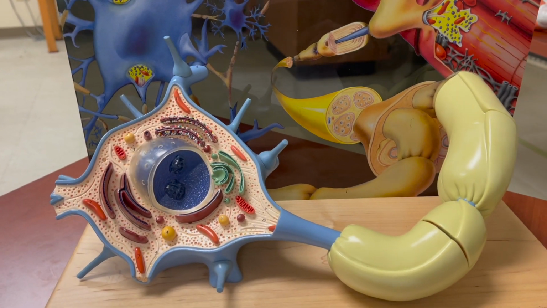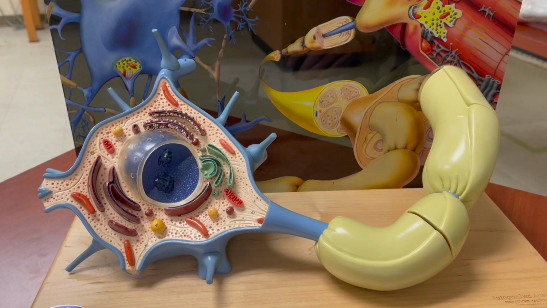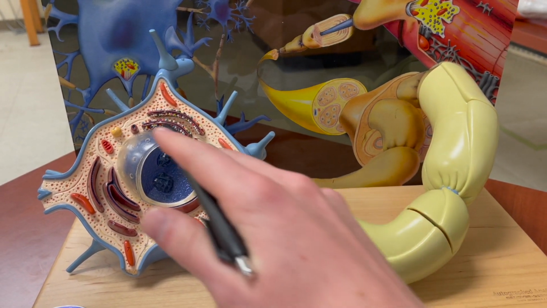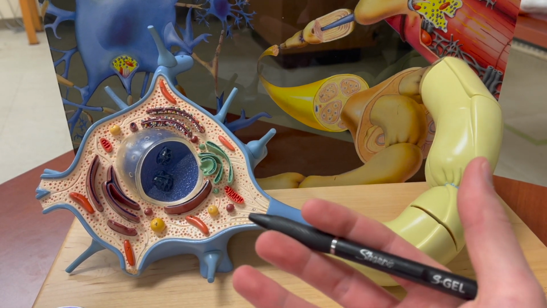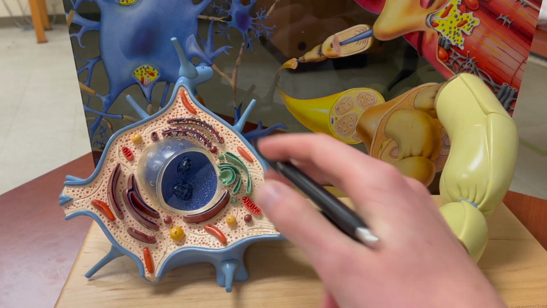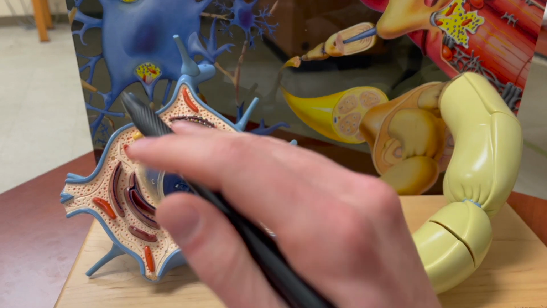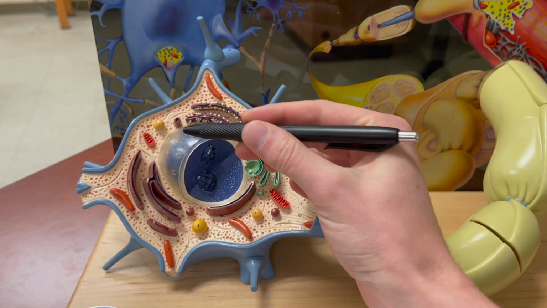Okay, so the first structure that we want to define is this largest structure right here. This is the soma, or the cell body, right? It's pretty easy to find on most models or drawings. And so here is the cell body, or the soma. Inside, we've got the nucleus, right?